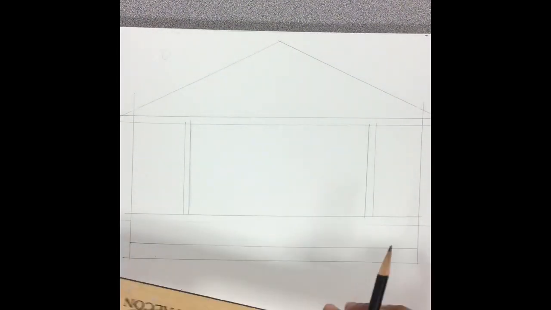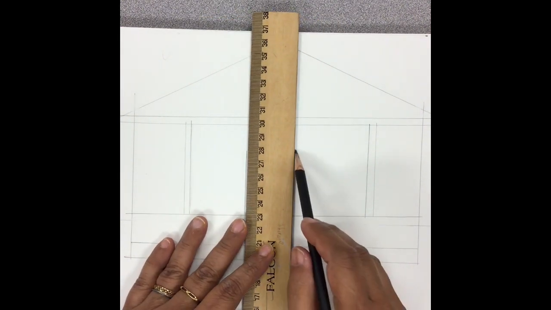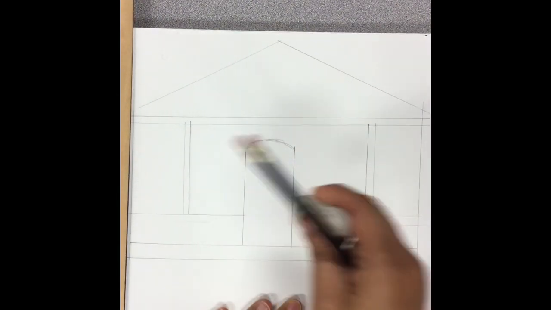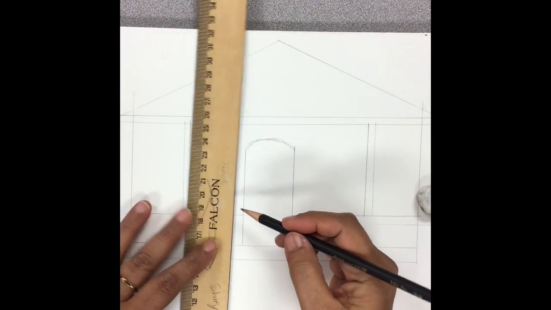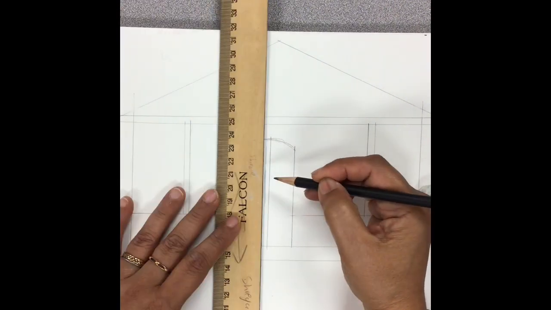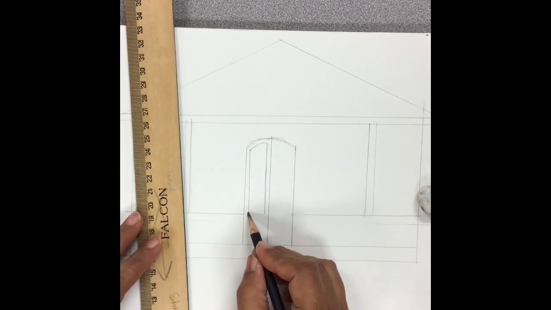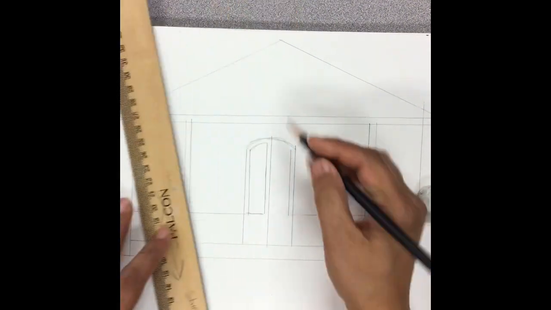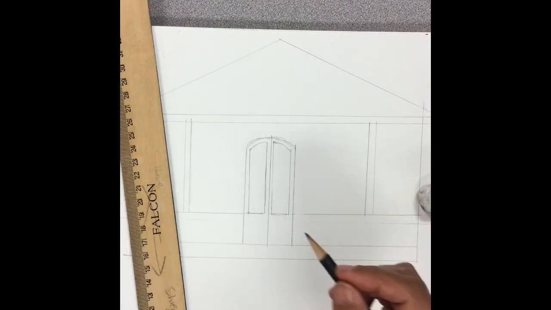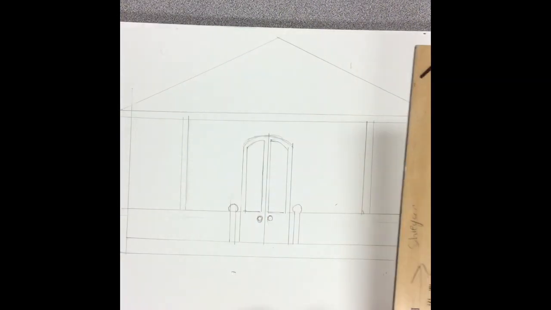Here I'm trying to draw the front door, which I'm planning to be right in the middle of the front of the house, and I'm going to make a really, really tall door. You'll notice that I'm using the ruler for all the straight lines. Now there is my front door. I'm making the chimney now.